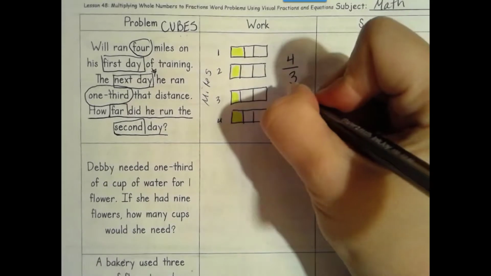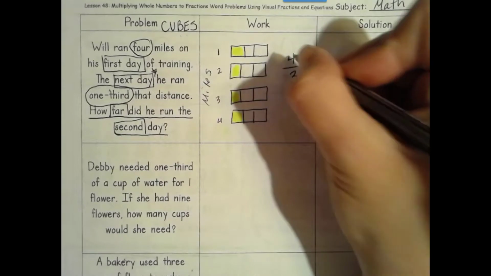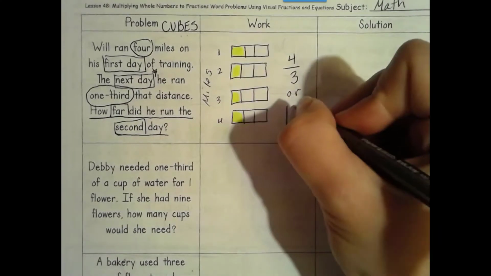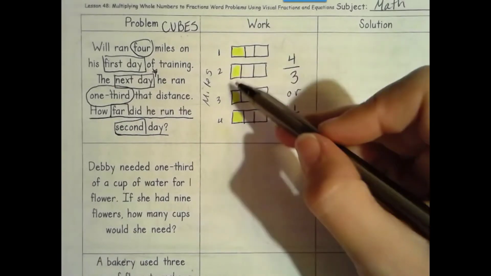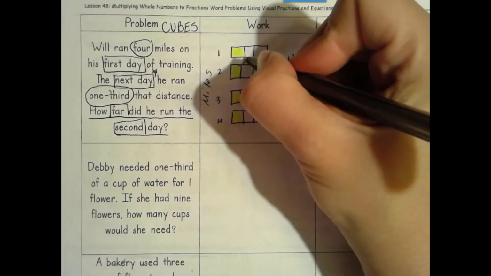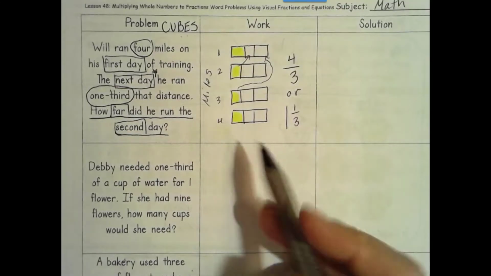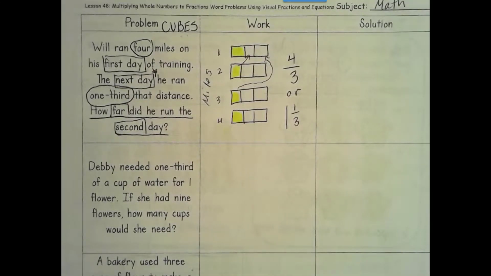Or, because that's an improper fraction, how many groups of 3 can I get out of 4? I can get 1 group of 3, and then I'm left with 1/3. Because I could put this here and this here, and that would represent 1 full mile with 1 left over.